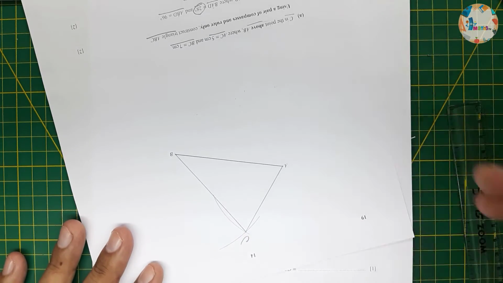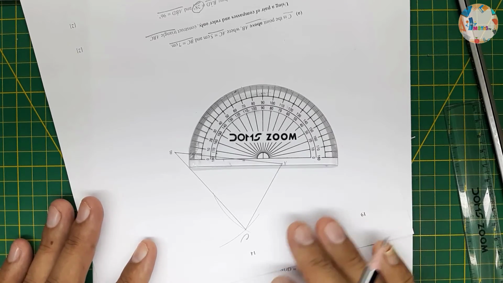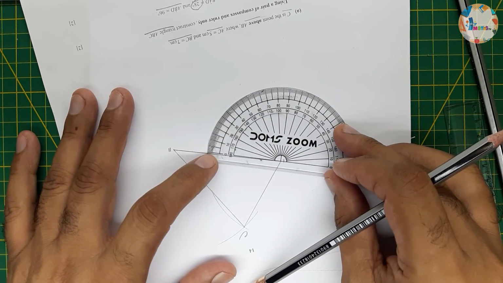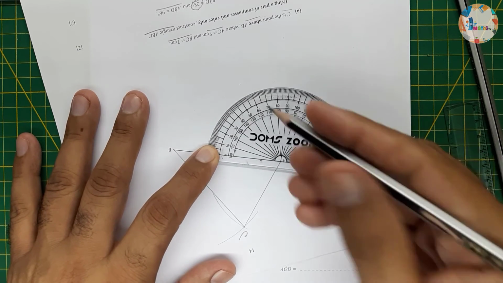So 28 degrees we can check by this protractor, and we fix it exactly with the 0 line and the point.